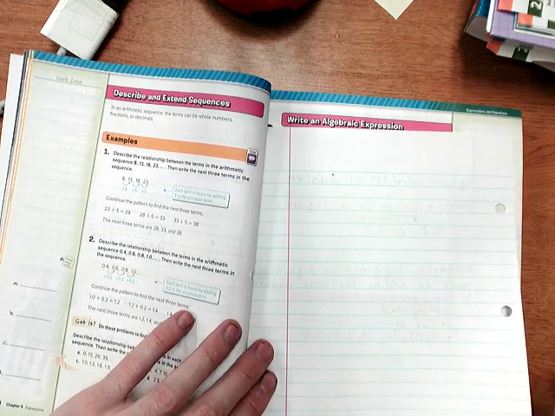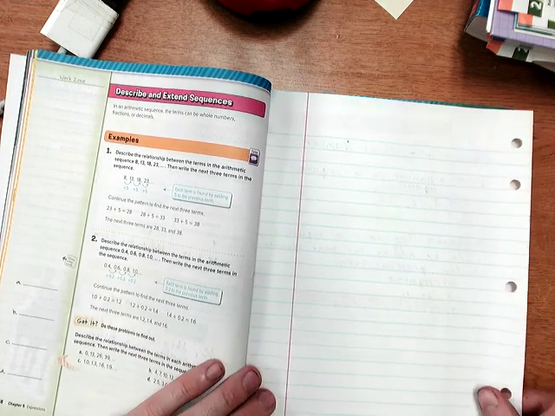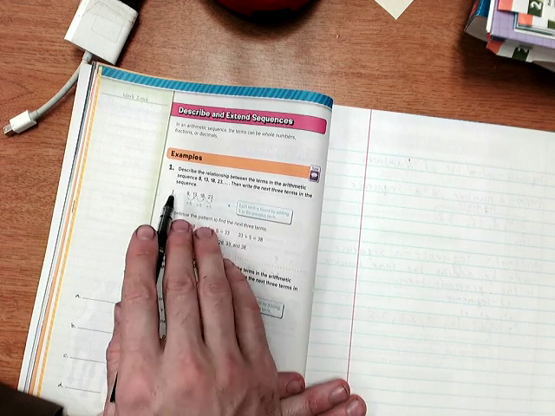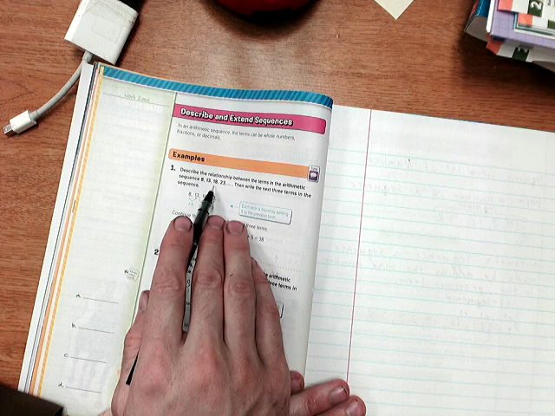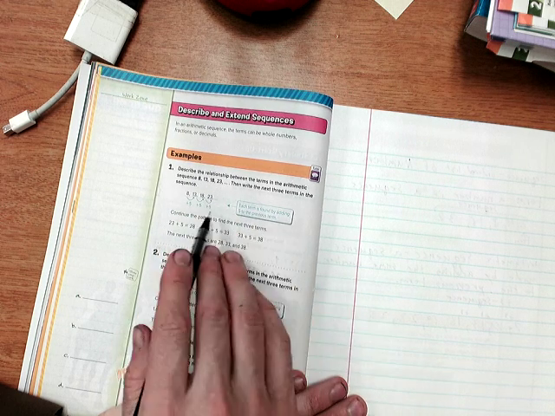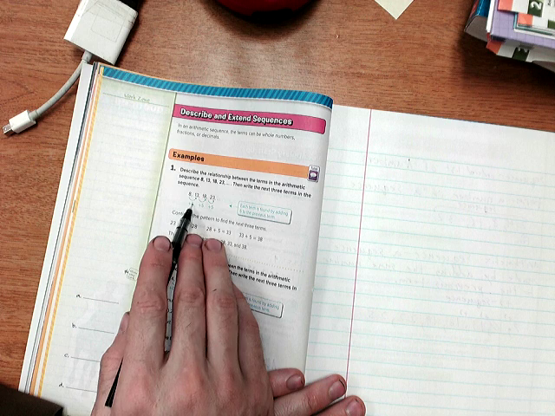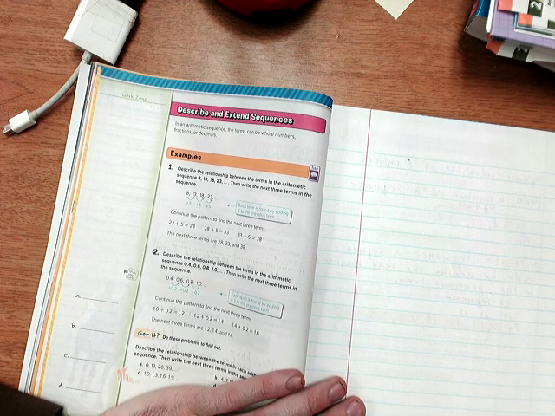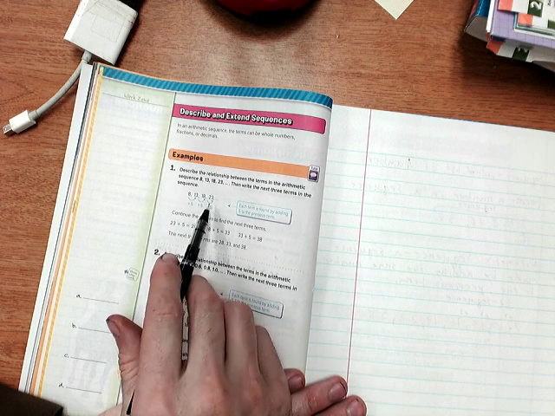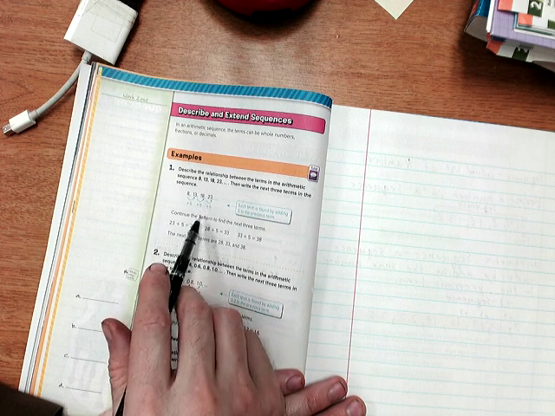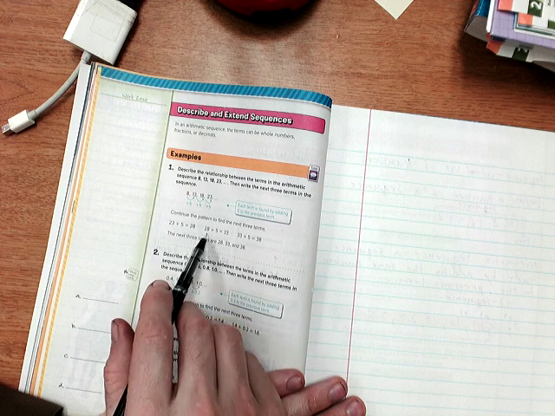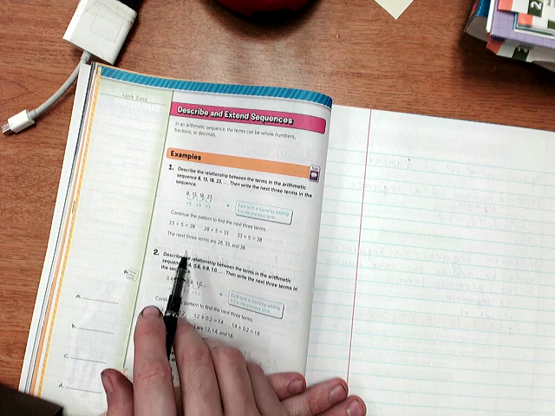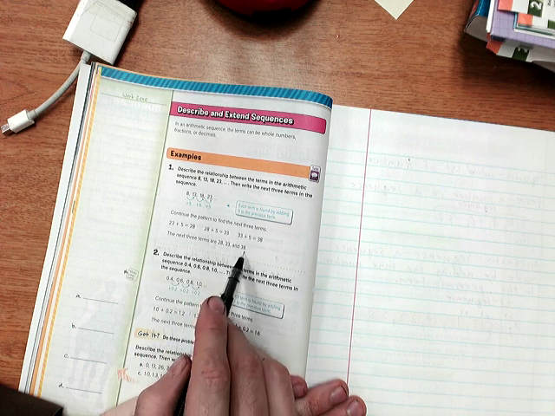Describe and extend sequences. Number 1. Describe the relationship between the terms in the arithmetic sequence 8, 13, 18, 23. Then write the next three terms in the sequence. So, between 8 and 13, they're adding 5, so it's plus 5, plus 5, plus 5. So then we add 5 to 23, and 23 plus 5 is 28. And then 28 plus 5 is 33, and 33 plus 5 is 38. So the next three terms are 28, 33, and 38.